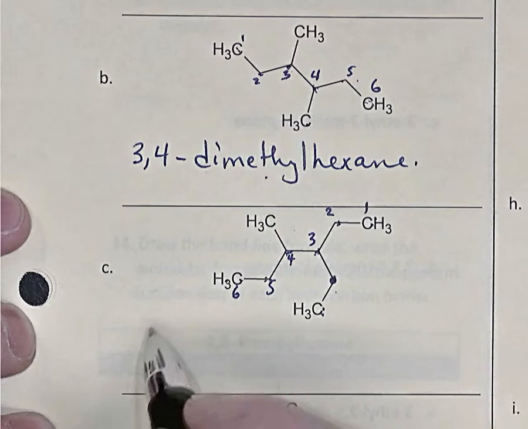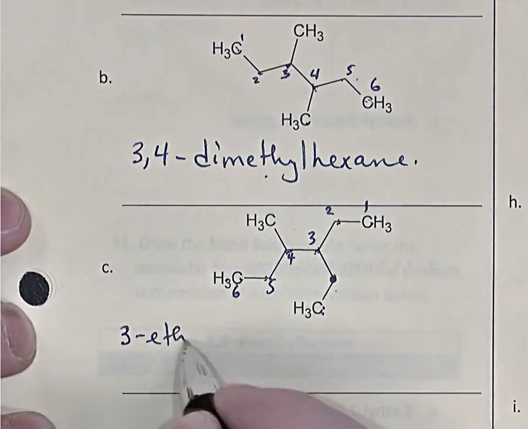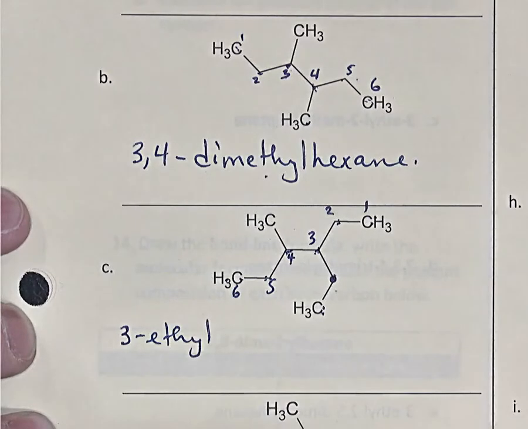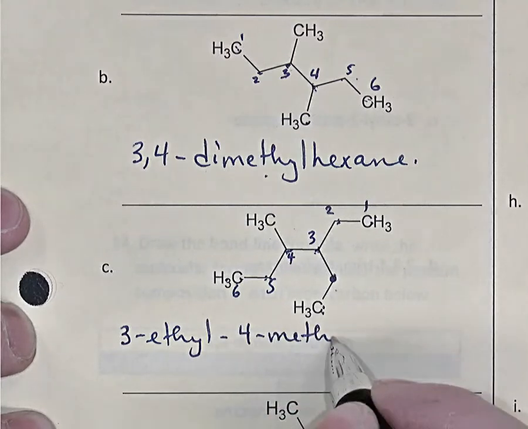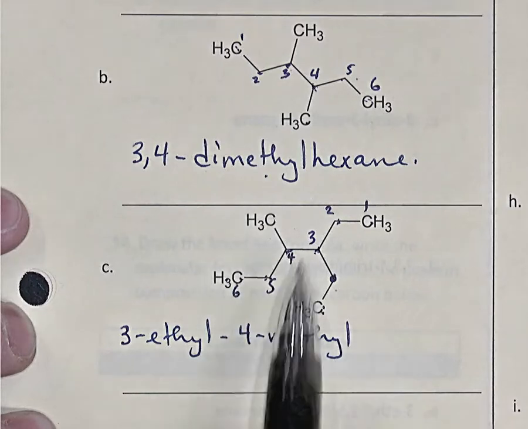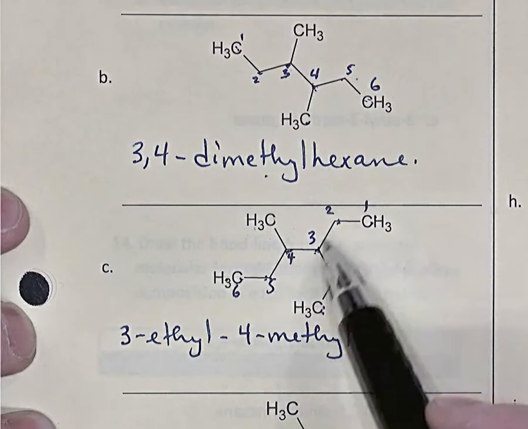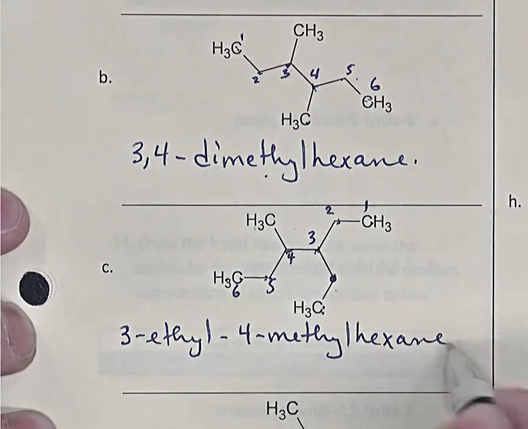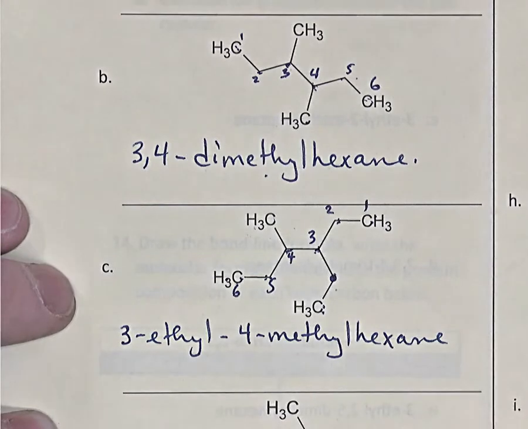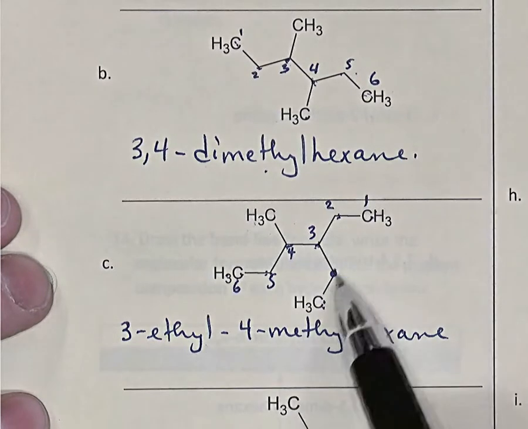So the way I've numbered it, naming the ethyl branch first, I'm going to say 3-ethyl, because the ethyl branch was attached to carbon number 3 in the parent chain, dash 4-methyl, because the methyl branch, the 1-carbon branch, is on the 4th carbon in the parent chain, and then the parent chain itself had 6 carbons, so hexane will be the parent root name. 3-ethyl, carbon number 3, there's an ethyl branch, a 2-carbon branch.